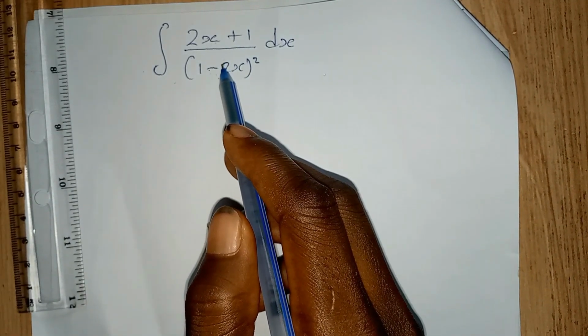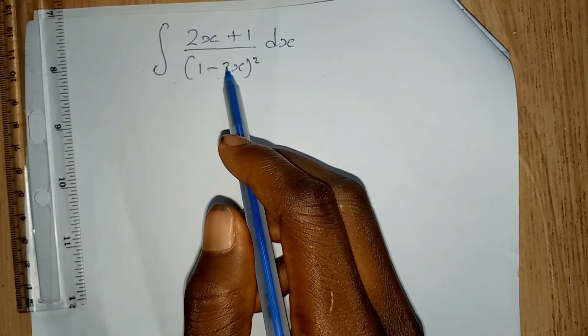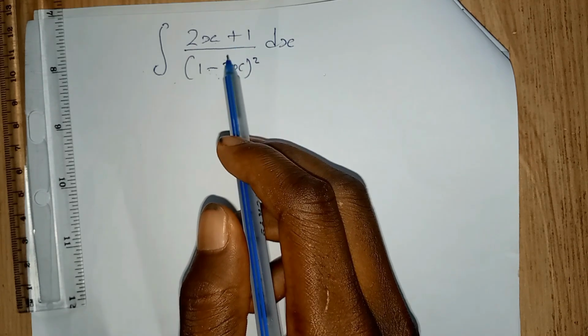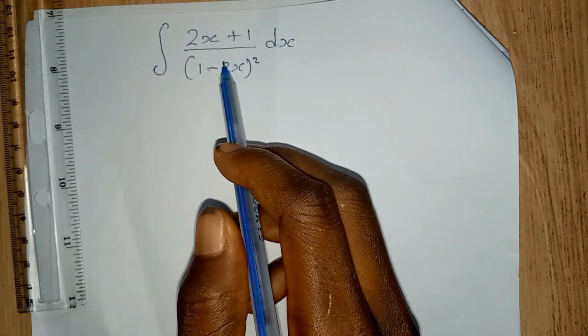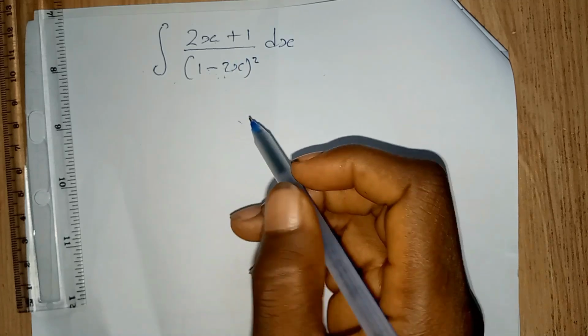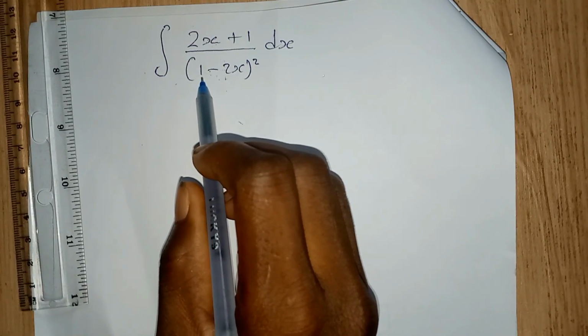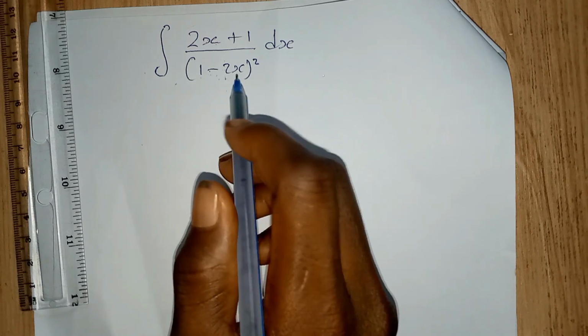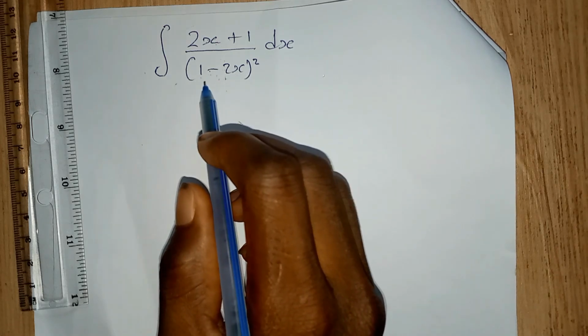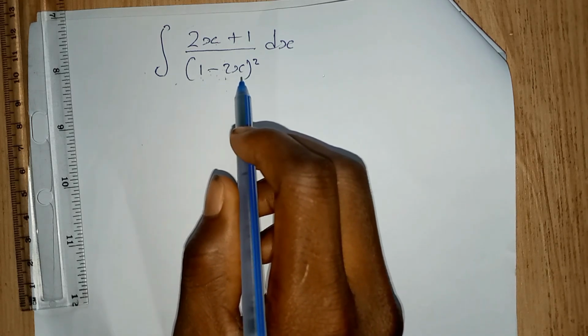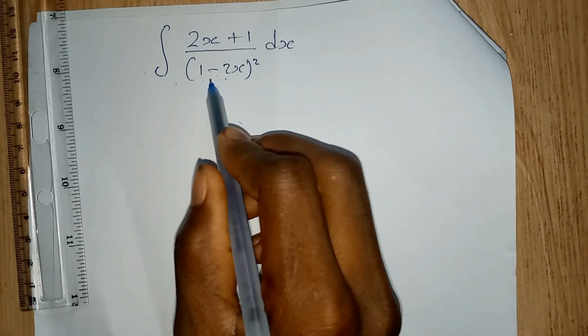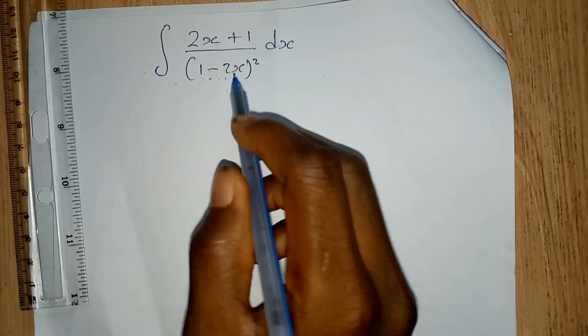But if you have practiced a lot of questions, you should be able to know the correct part to substitute without trial and error. Here I solved this problem before making this video, so I know the right substitution to get the correct answer is 1 - 2x.